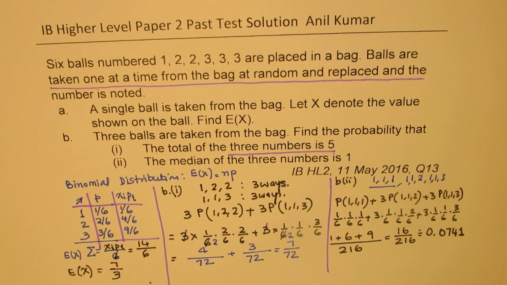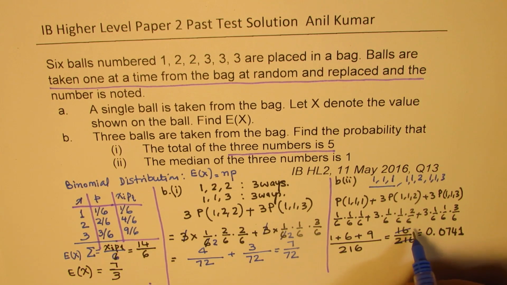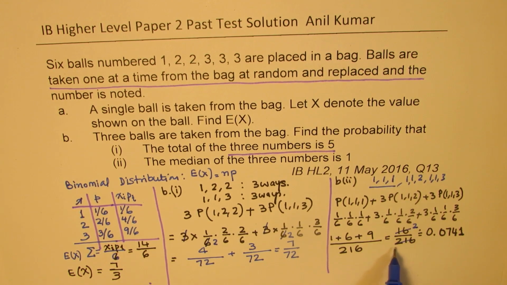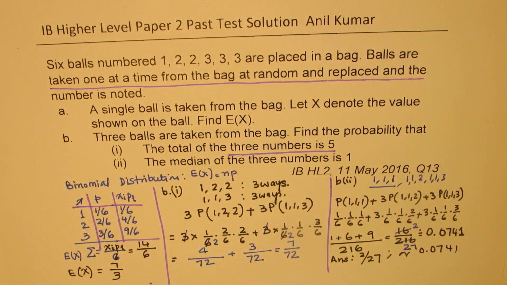So I hope that helps. Or you could just reduce this. That'd be better even. So both could be divided by 8. So 8 times 2 is 16, and 216 is 8 times 27, correct? So you could write this as either 2 over 27 or this, right? So let me write down our answer here as equal to 2 over 27, or we could write 0.0741, correct? So either way. So that is how we are going to solve this question.